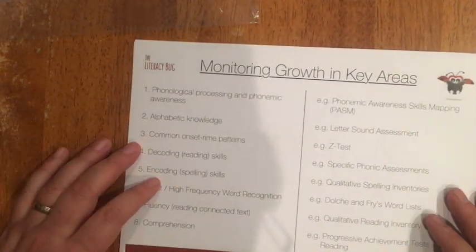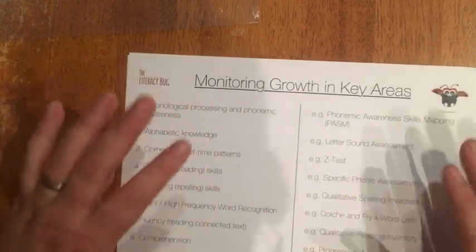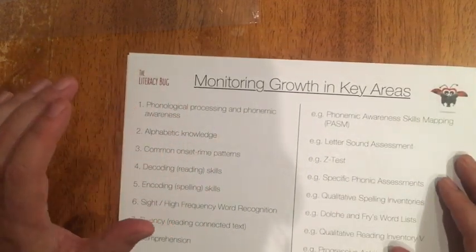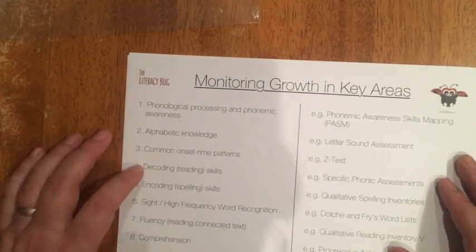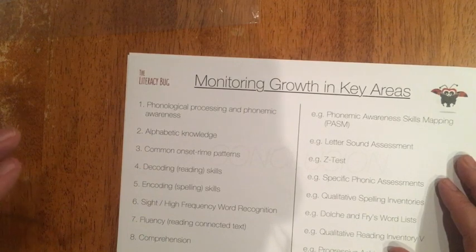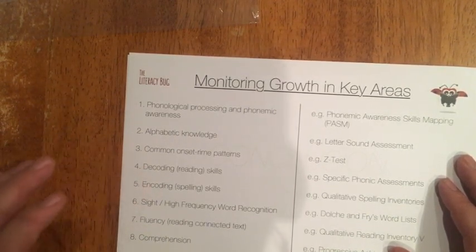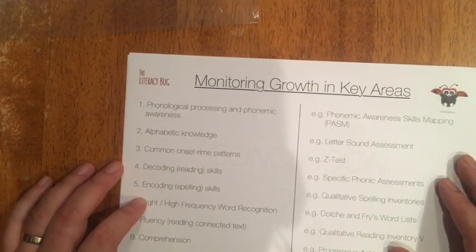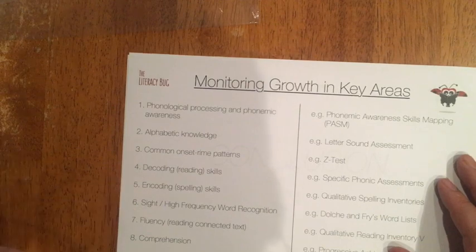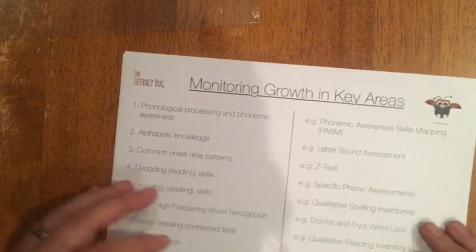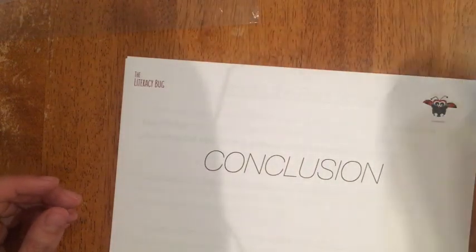And then mastering high frequency words, mastering fluency and comprehension. So I've gone off on a tangent, but you want the kids to be phonemically aware, know their alphabet, know common patterns, be able to decode from simple to more complex words, be able to spell simple to complex words, recognize high frequency words, and then put all that together to read with fluency, to write with fluency, and to comprehend. And those are our main goals in this whole process.